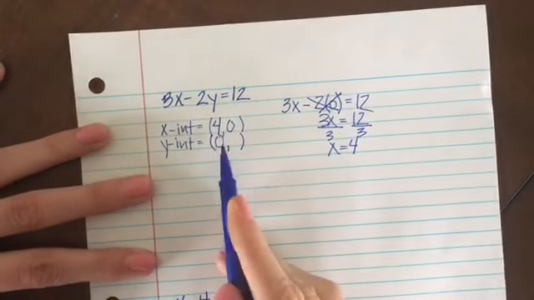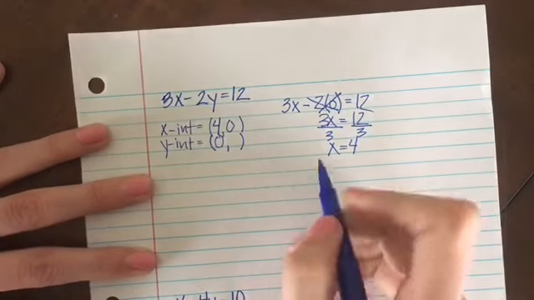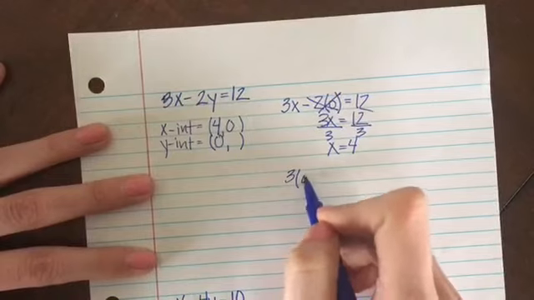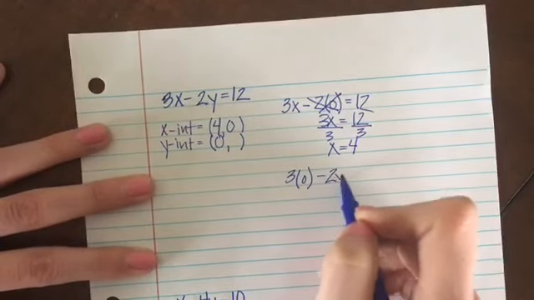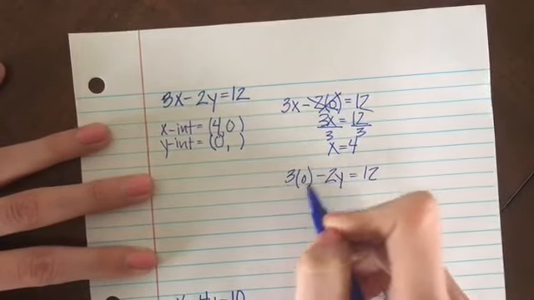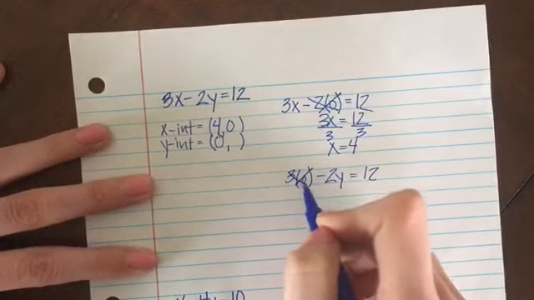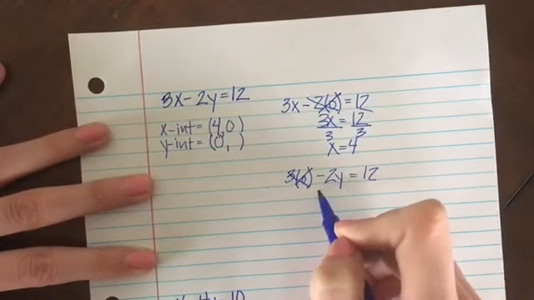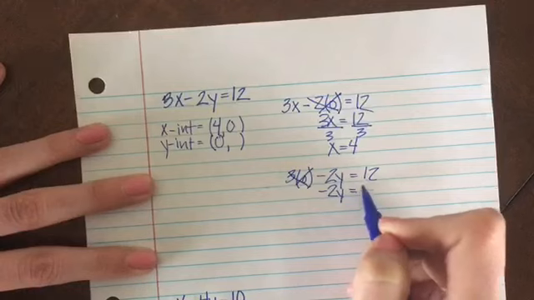Okay, we're going to do the same thing, but now we're going to plug 0 in for x. So we have 3 times 0 minus 2y equals 12. 3 times 0 just goes to 0, so we can get rid of it. Don't forget to bring this sign down. Negative 2y equals 12.